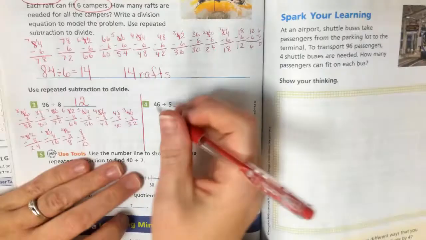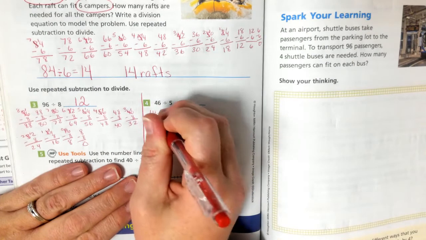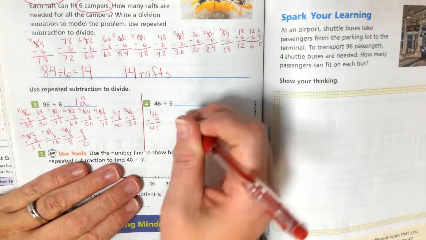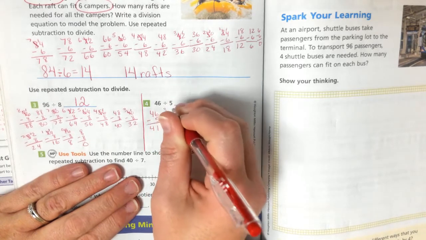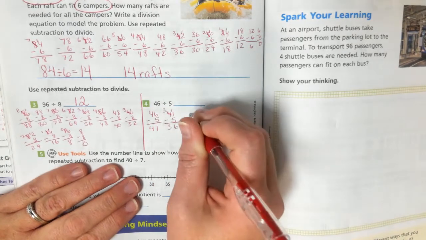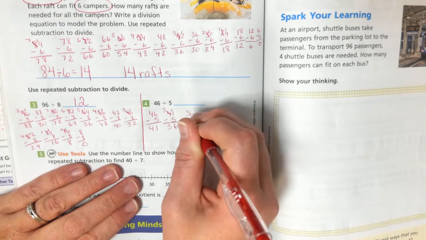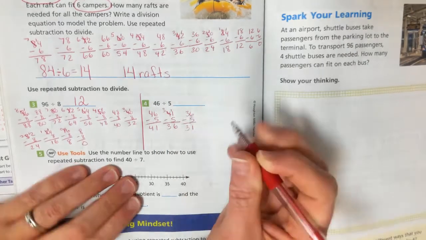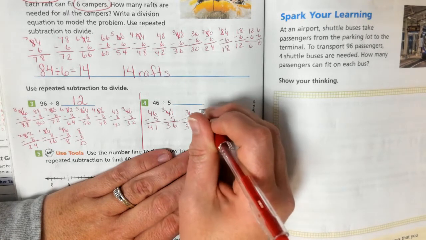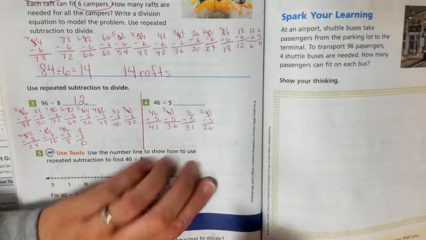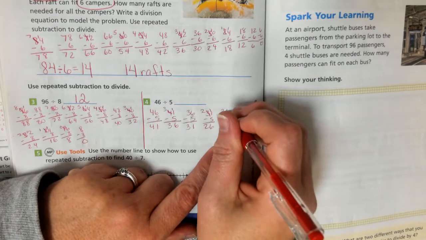46 divided by 5. 46 minus 5 equals 41. 41 minus 5. Regroup. 36. 36 minus 5. 31. 31 minus 5. 26. See a little pattern showing here, right?